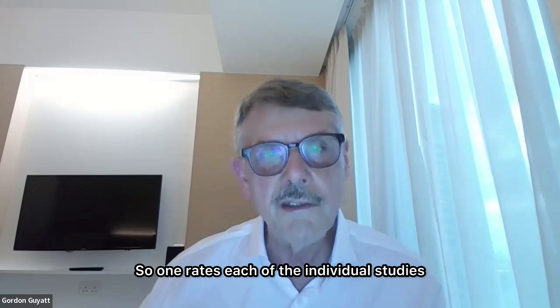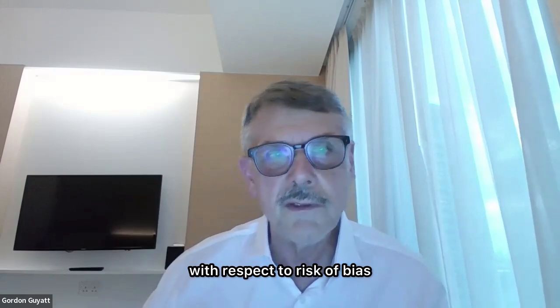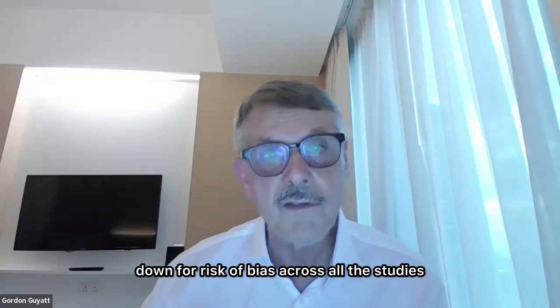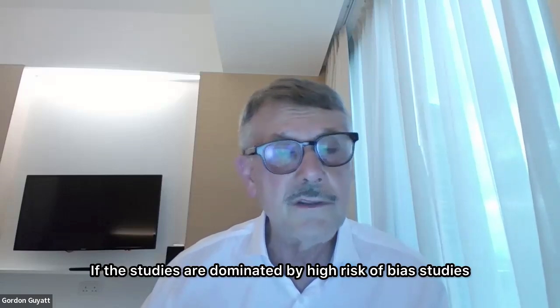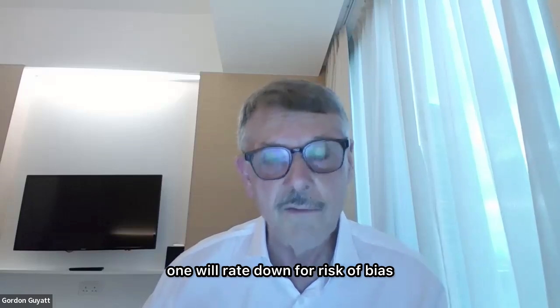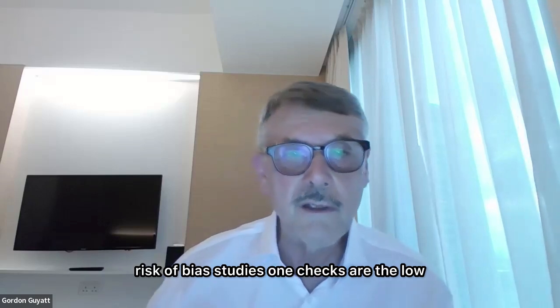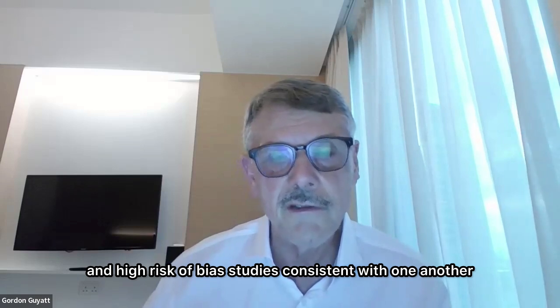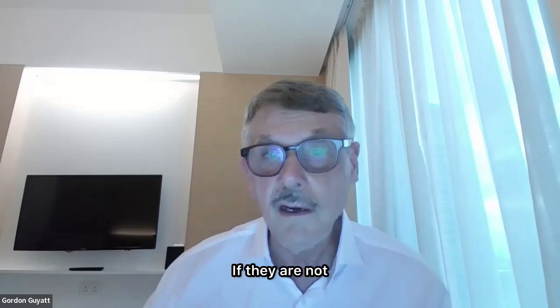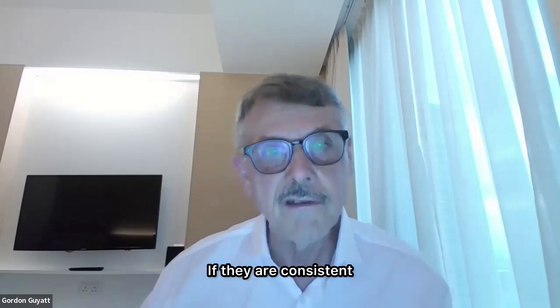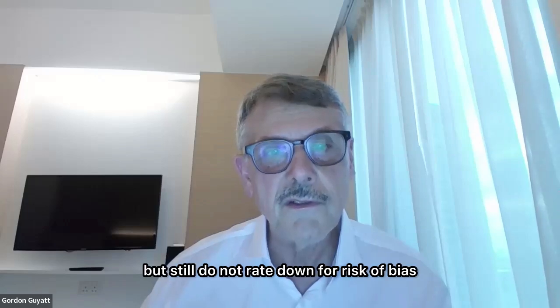So one rates each of the individual studies with respect to risk of bias and then moves to decide whether to rate down for risk of bias across all the studies. If the studies are dominated by high risk of bias studies, one will rate down for risk of bias. If there are a substantial number of low risk of bias studies, one checks, are the low and high risk of bias studies consistent with one another? If they are not, you only use the low risk of bias studies and don't rate down. If they are consistent, you use all the studies, but still do not rate down for risk of bias.